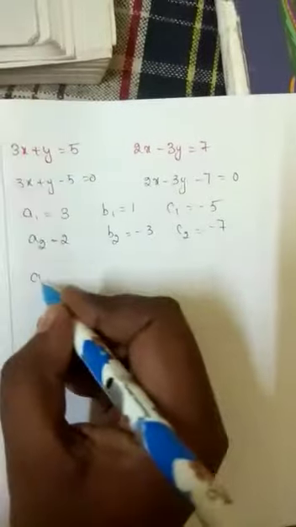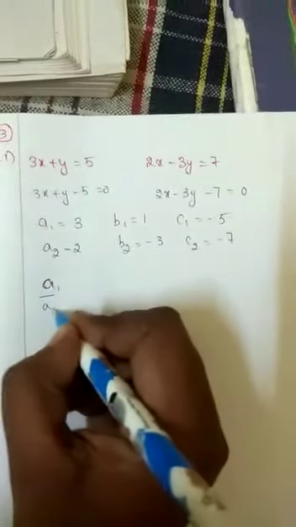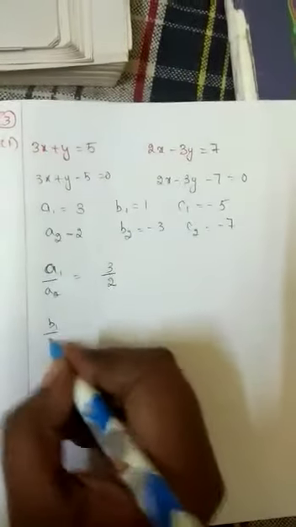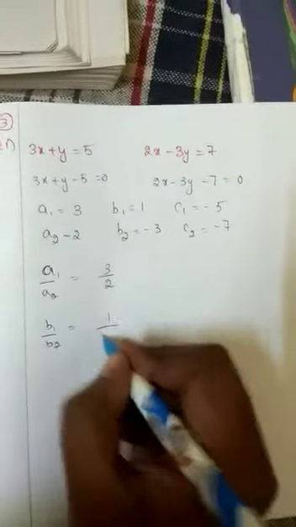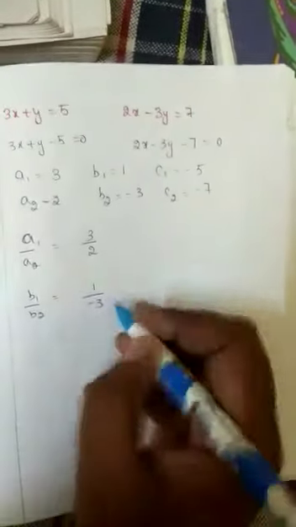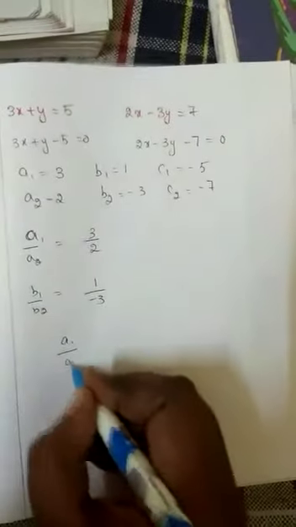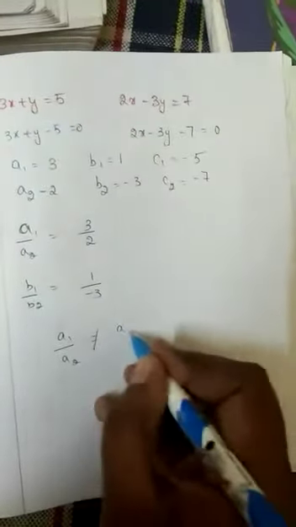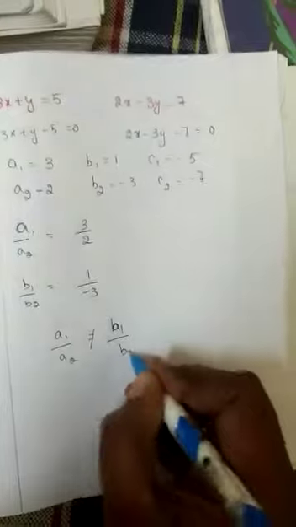So now divide everything. a1 divided by a2, 3 by 2. b1 divided by b2, 1 by minus 3. Okay. So now you see, these two are not equal, right? So a1 divided by a2 is not equal to b1 divided by b2.